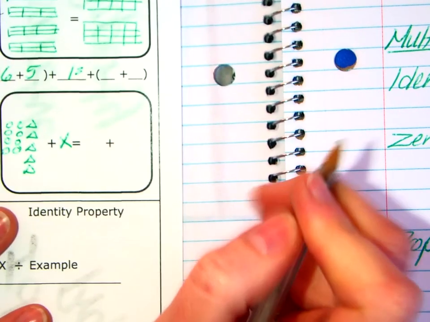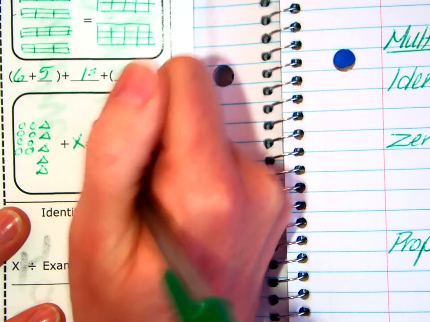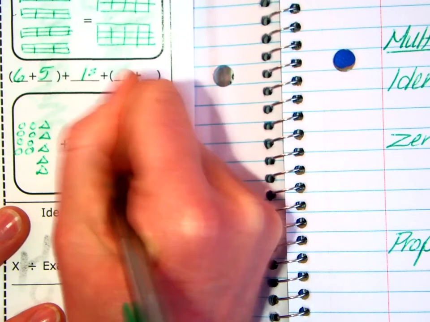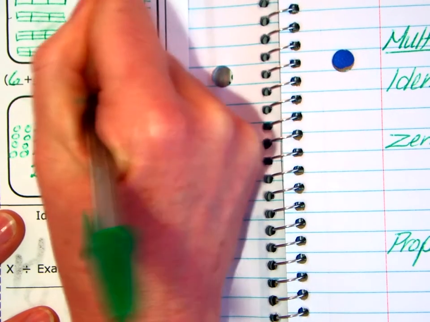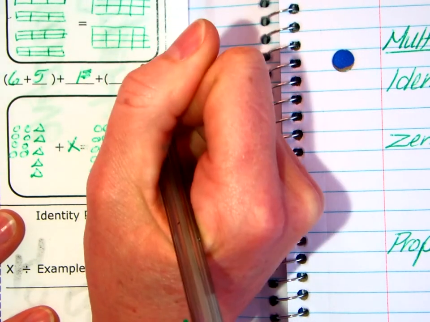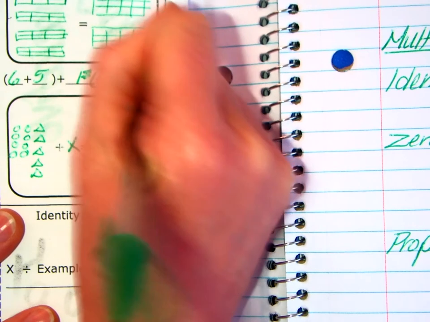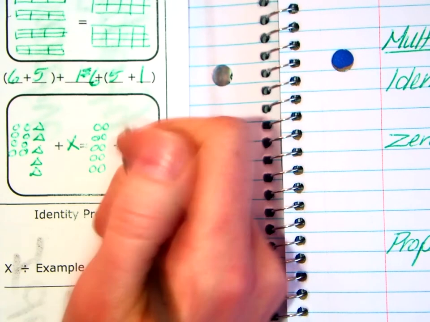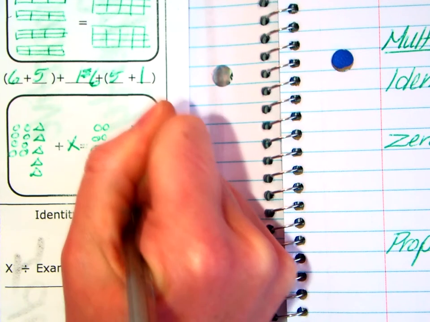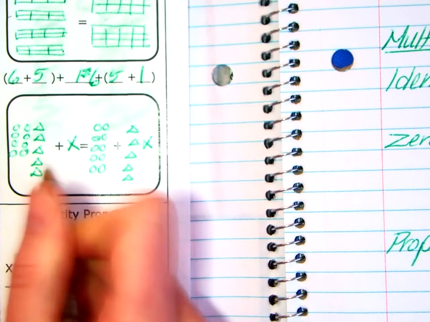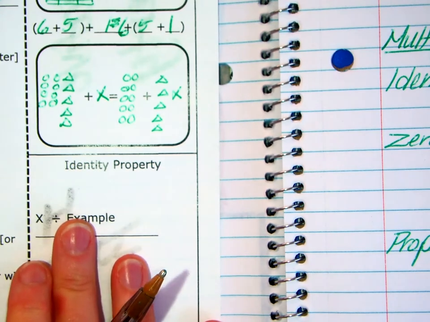There's a typo on this foldable here, equals 6 plus 5 plus 1. So you can put the 5 plus 1 over on this side instead. So the triangles could be with the X, or the triangles could be with the circles. Either way, you end up with the same type of group.